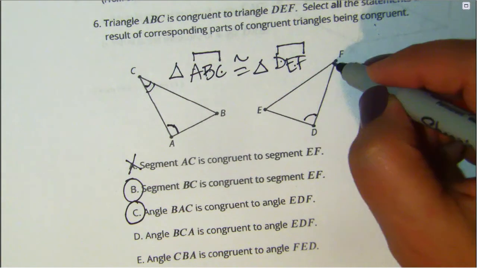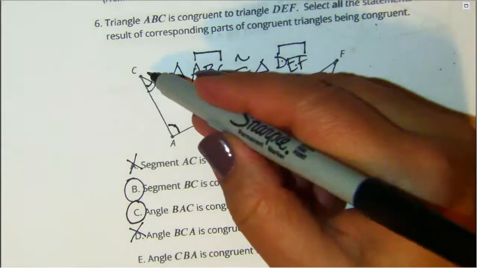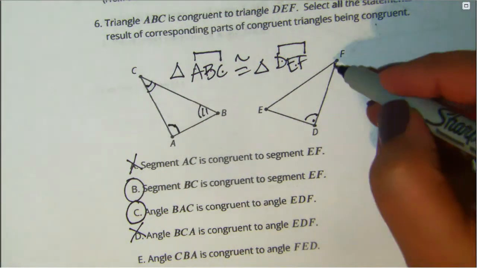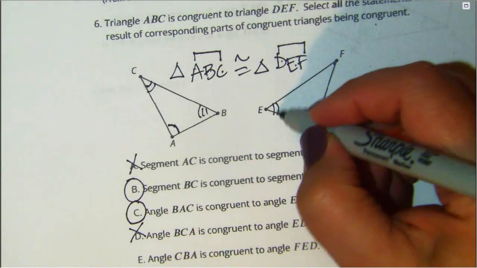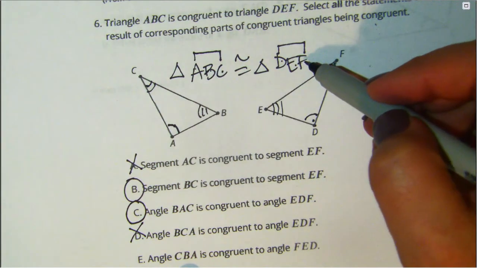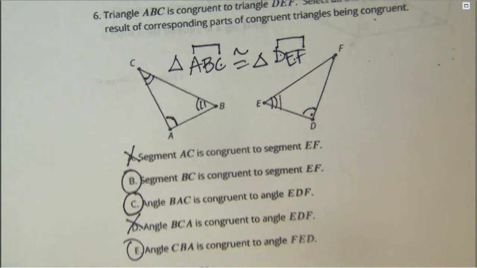That's the one from last time down here. No. Angle CBA, that's this guy, is congruent to FED. Let's look at the letters too. CBA reversed is FED. B, C, and E.